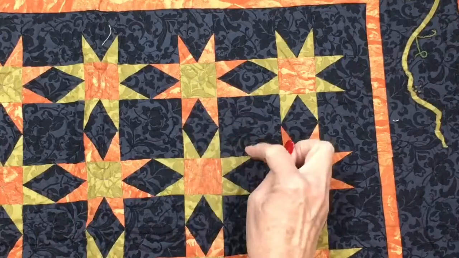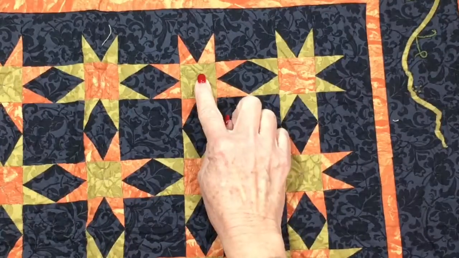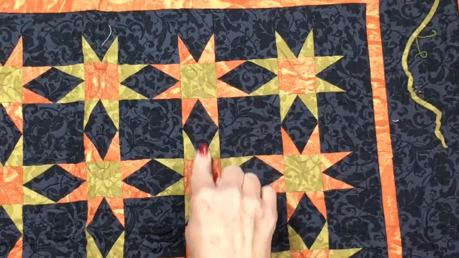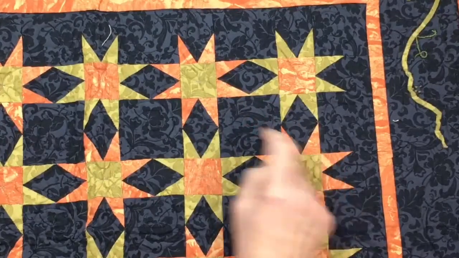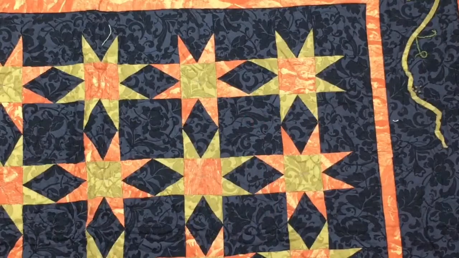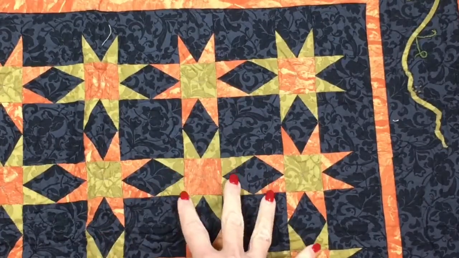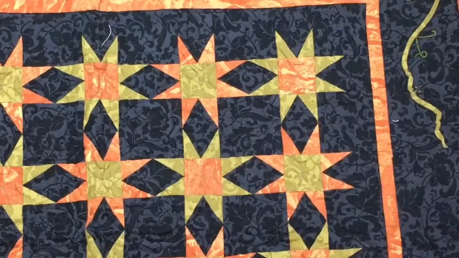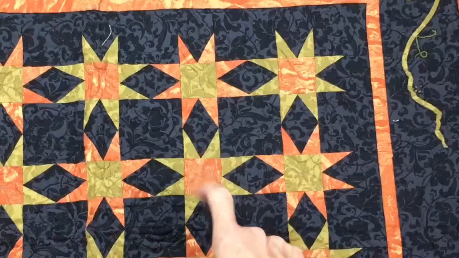So think about this in the Storm at Sea. This was an option 1 with the diamonds laying down and with the diamond standing up. This was an option 2. So all we did was just put in a solid square or put in an option 1, option 2. So this setup like this with the Storm at Sea can actually be a setting for a quilt.